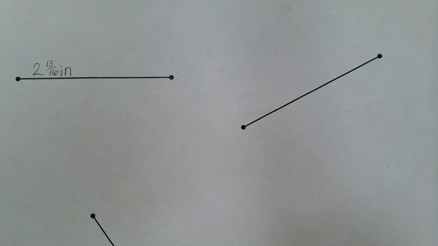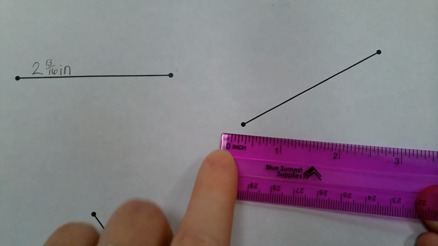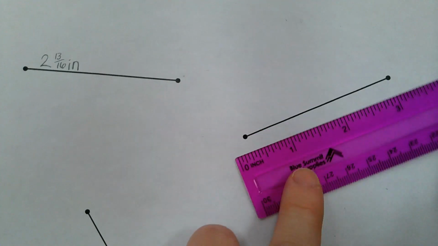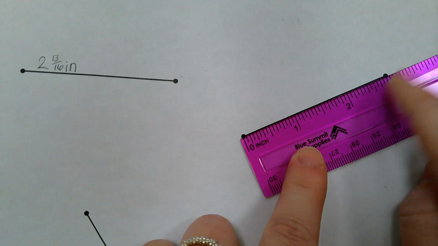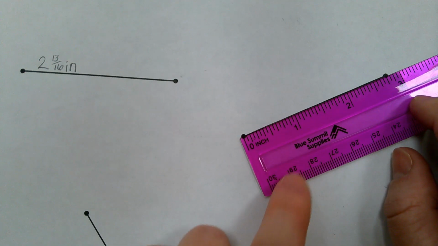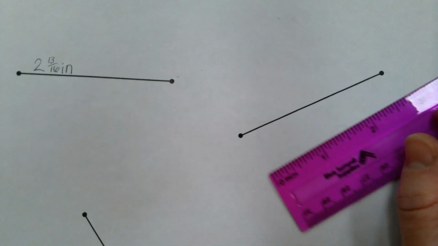So just as long as you know to line it up on that first little line and take it all the way to wherever the end is touching on the next line, that is how you're going to measure with a ruler.